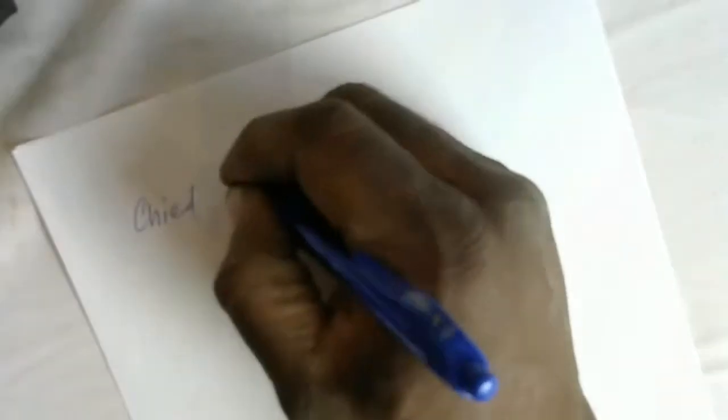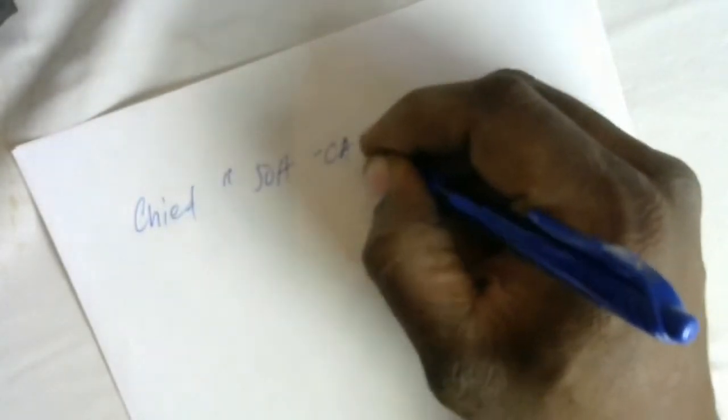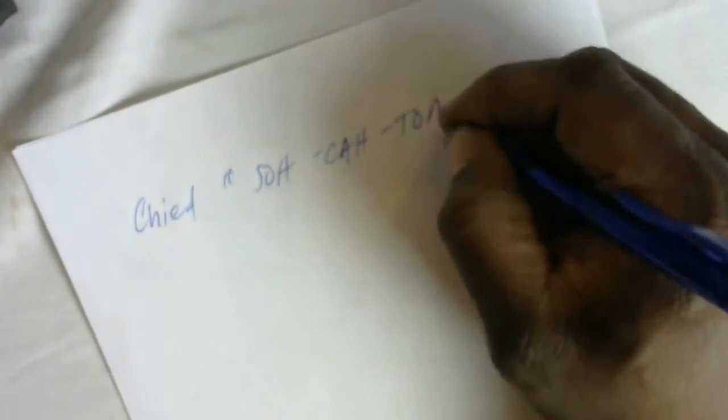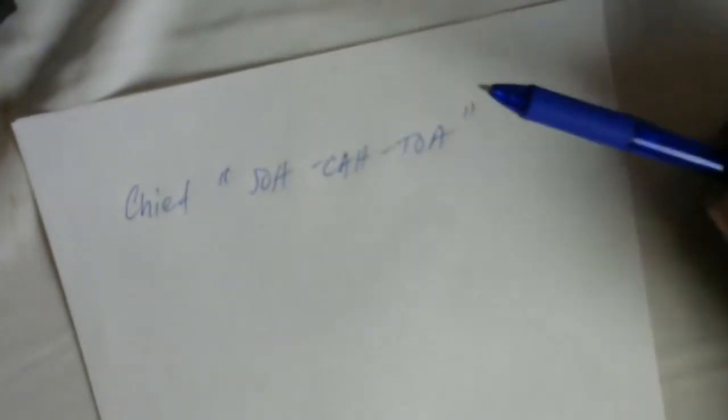All right, so this is actually a mnemonic device, and mnemonic devices are used to make little sayings to help remember formulas.